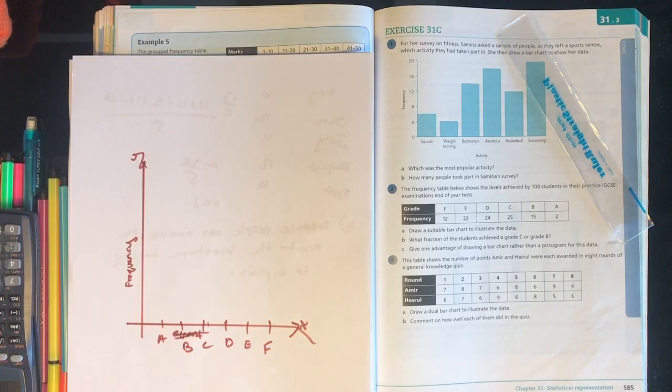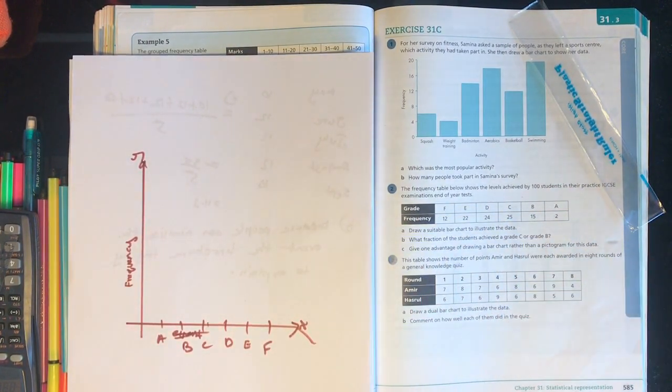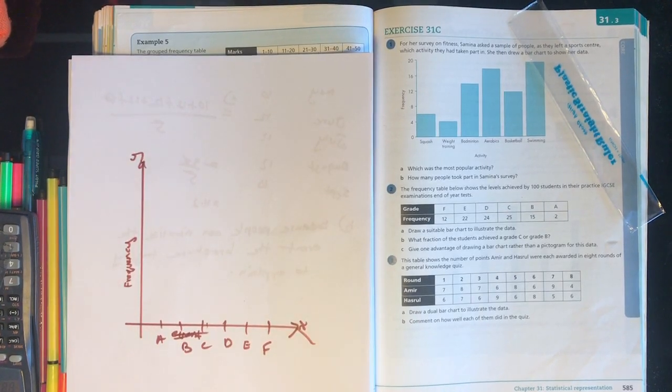Okay, so now I'm going to put the bar chart. Bar chart you must go in a scale. Don't simply draw as you wish. So let me see the best scale I can get for this. I think by 2. Okay, because why I say 2? You see, you have 12, 22, 24, 25, 15. Only this 2 is disturbing. So I think the best we can do is by 2.